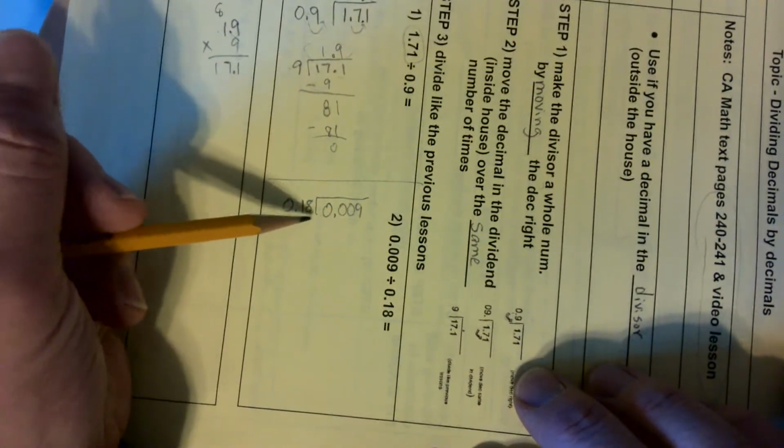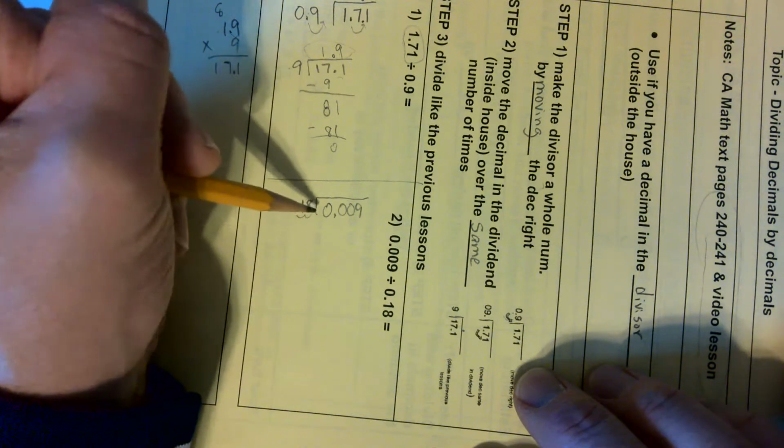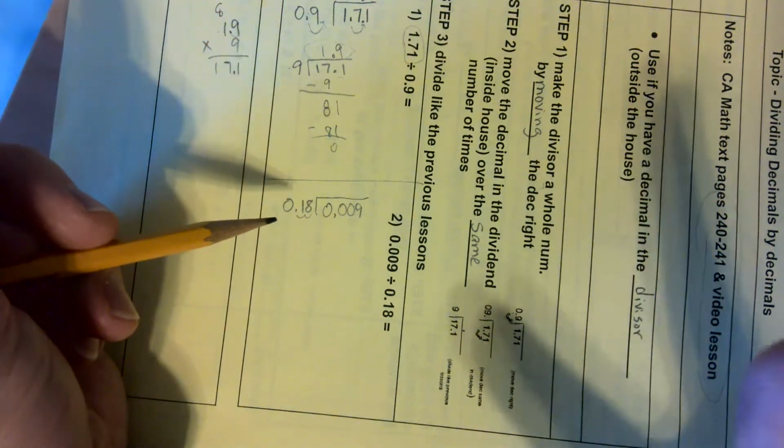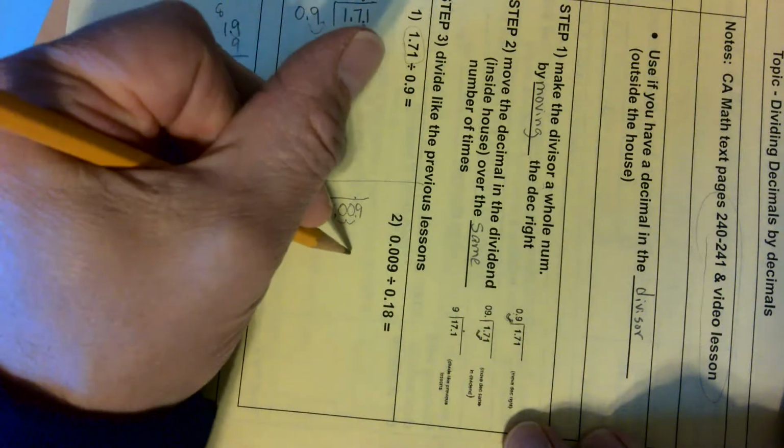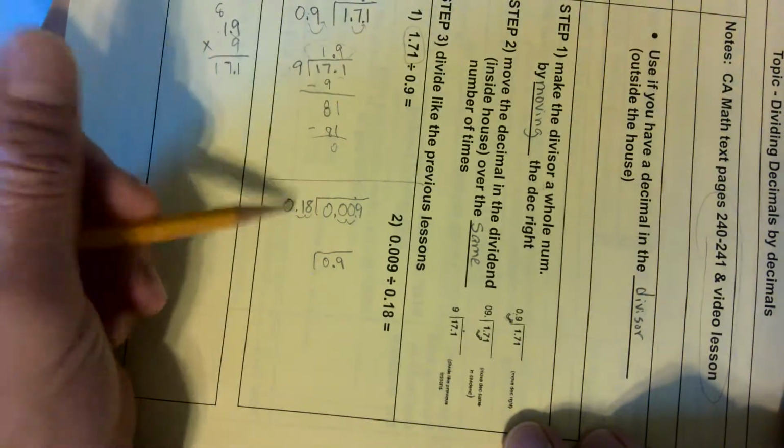So we've got a division problem with decimals. We've got decimals outside the house. We have to turn this into a whole number. How many places do we need to move it to make it into a whole number? To get the decimal behind the 8, we need to move it 2 places. So we do that inside the house as well. Move it over 2 places, and now it's a 0.9. I'm going to rewrite this again just because that's a lot of decimals and a lot of moving of things. So I have a 0.9 now, and then outside the house is an 18.